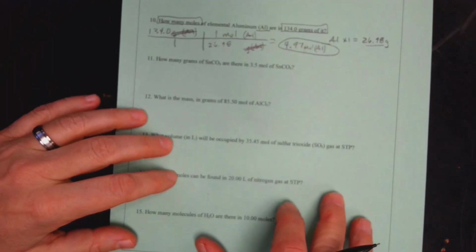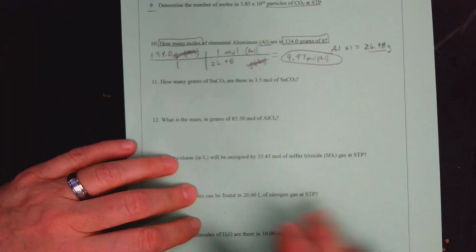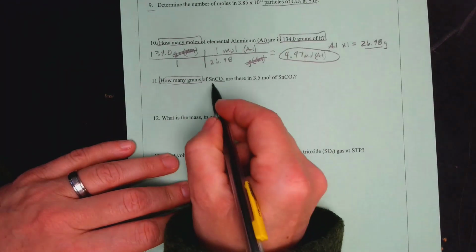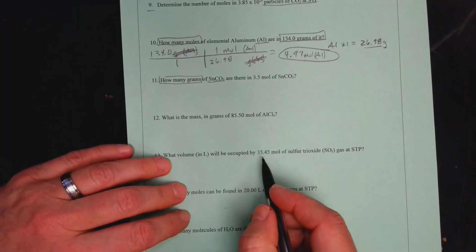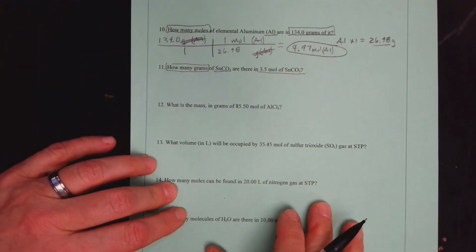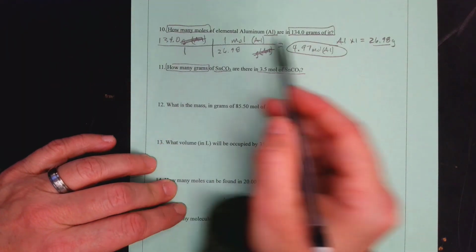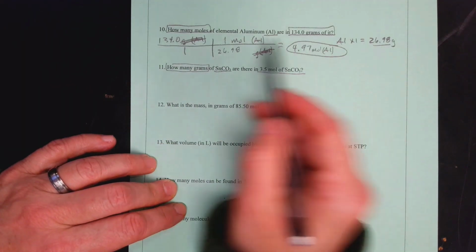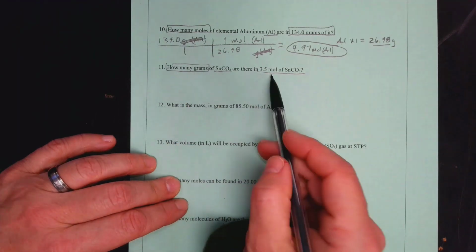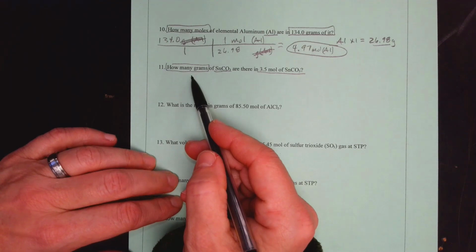Okay? So if I look at number 11, it's just the opposite. I have to find grams this time. I've got a particular substance, SnCO3, and I'm starting with 3.5 moles. So let's go ahead and set up this one. It's going to be the opposite of the one before it. In that one, we had moles and grams, and we were trying to get moles. In this one, we've got the number of moles of this substance. Now I have to find out what the mass of that substance is.